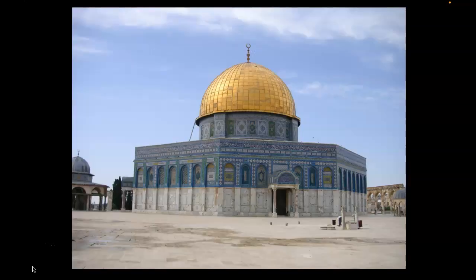Now you can see the decoration on the outside. If you look closely, you can see lots of geometric and vegetal patterning. You can also see on that top level around the building that is Kufic script. These are verses from the Quran.